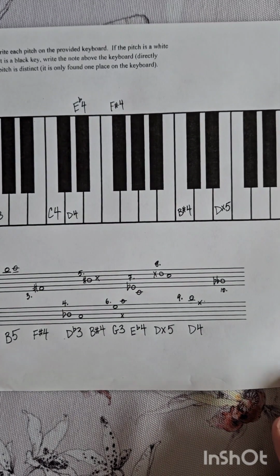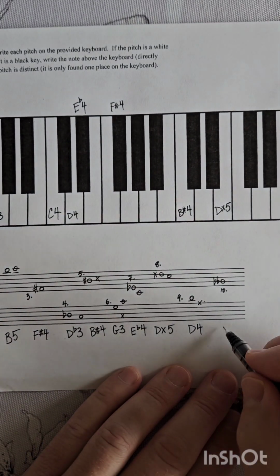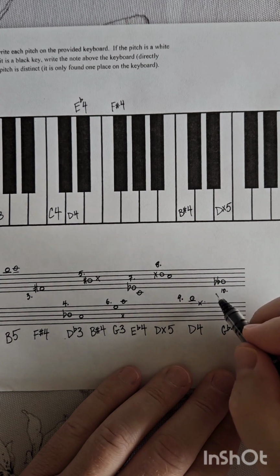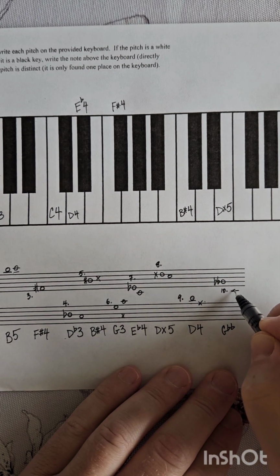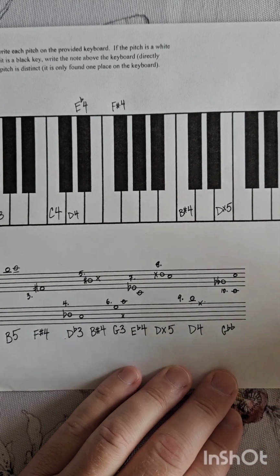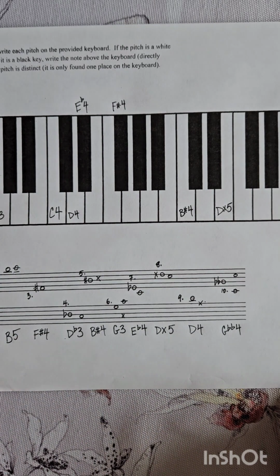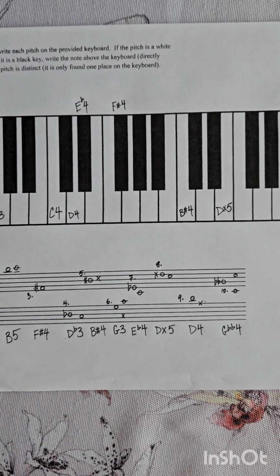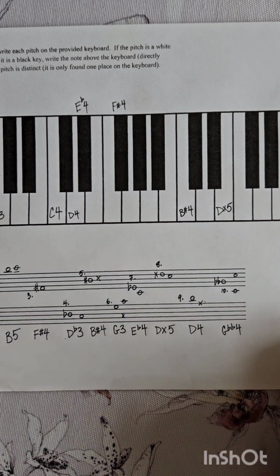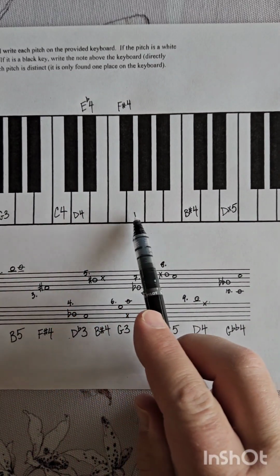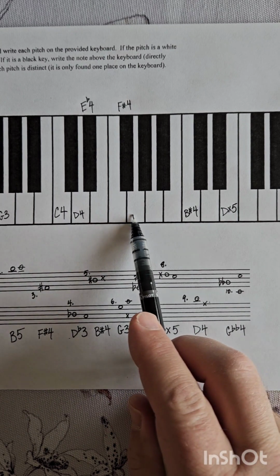And the last one is a double flat. G double flat. Again, it's between C4 and C5. So it is G double flat 4. And a double flat tells you to lower the pitch by 2 half steps. Let's take a look. So here's C4, D, E, F, G. G4 is here.